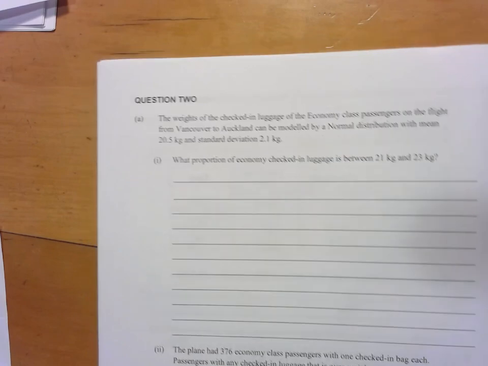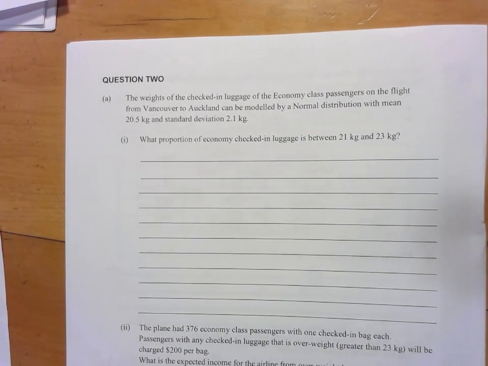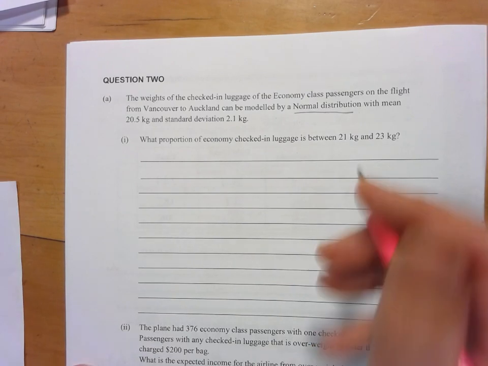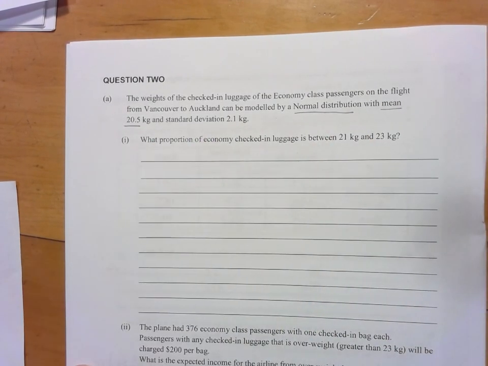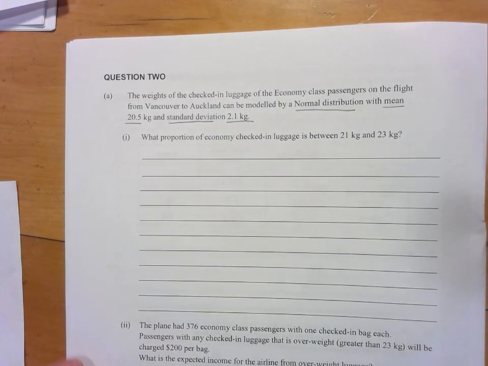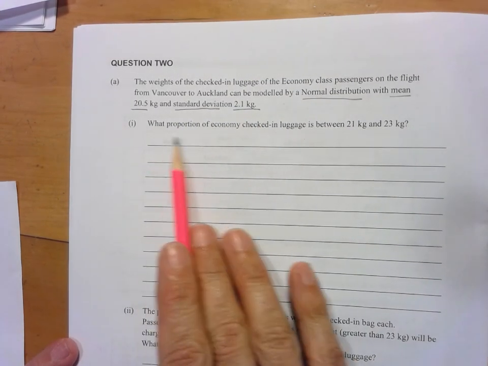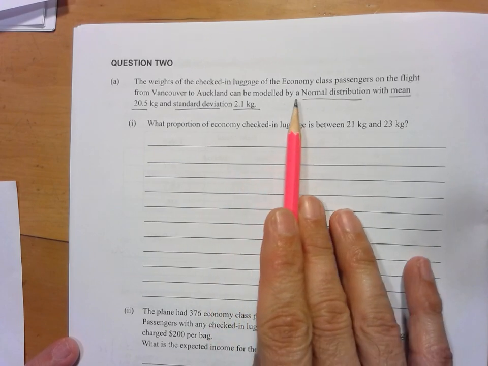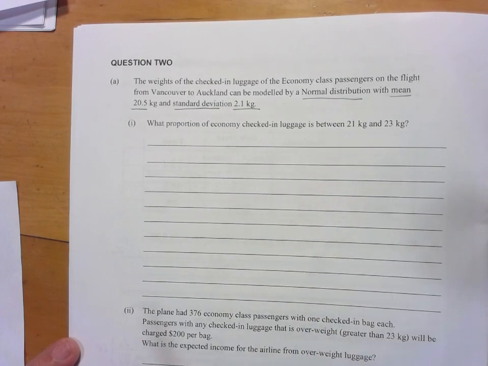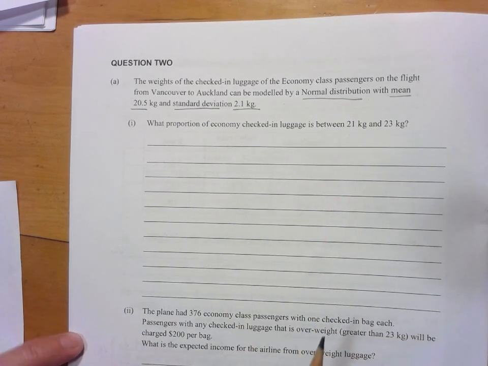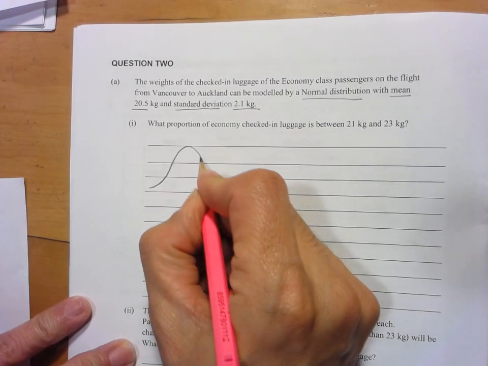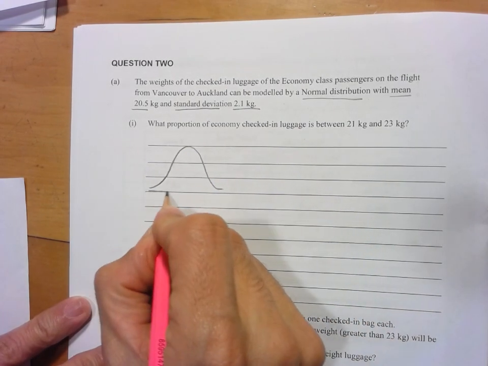Okay, what do we got? It's a normal distribution question. Perfect. So we know the mean is 20.5 and the standard deviation is 2.1. That's going to be our key information. What proportion of economy checked-in baggage, let's just check, John class passengers, checked-in luggage, okay, so the same, is between 21 and 23? First up, always give a sketch of the distribution.